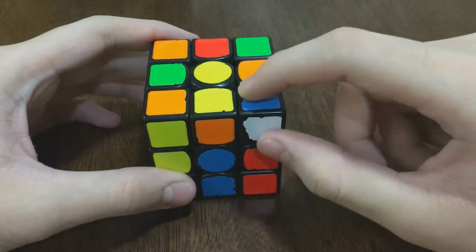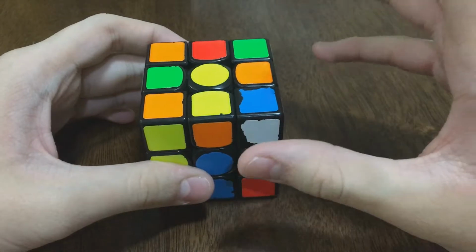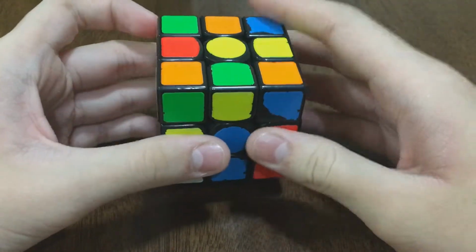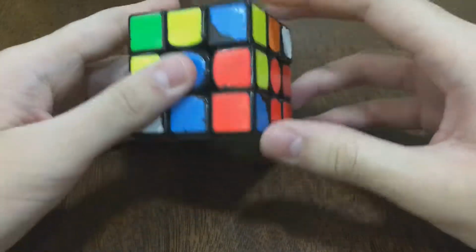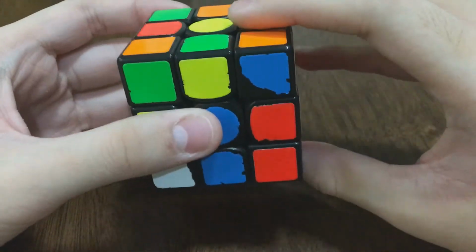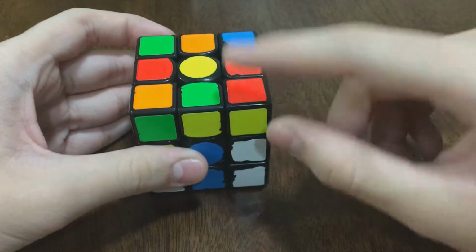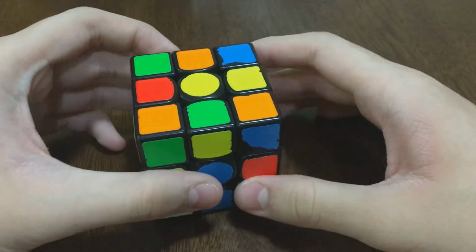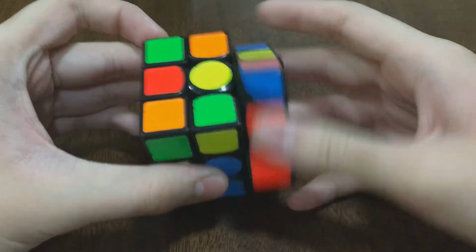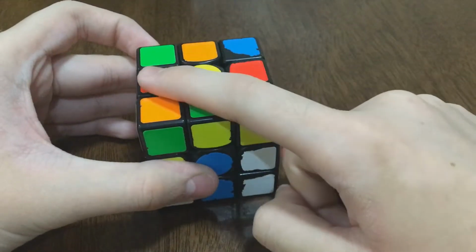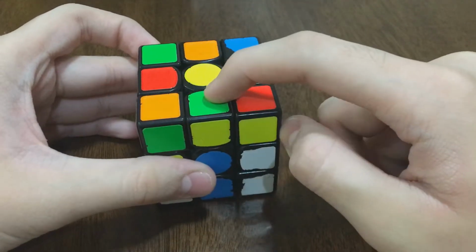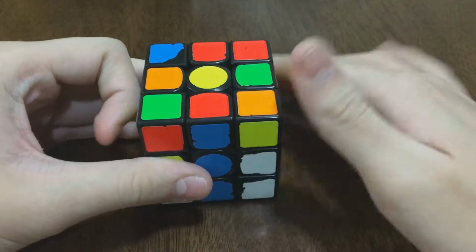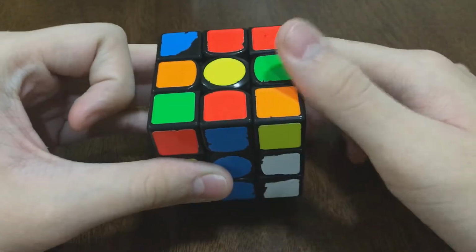So for example, if it's like this, we can just do a U prime, so that if we do an R prime, there are no pairs here that we can mess up. So we're going to do a U prime, R prime, and we want to move this edge here, and for that we can just do a simple U prime, and we can get this one back up with an R.